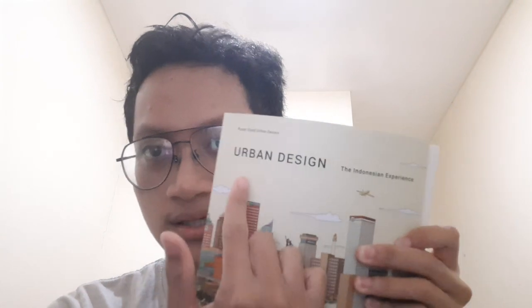About this time I'm just talking about my thoughts on urban design. Today I'm reading a book about urban design. The book title is Urban Design. I just found it in my internship office, and I think I have to learn about it for my next semester, because next semester I'm doing a project about urban design.